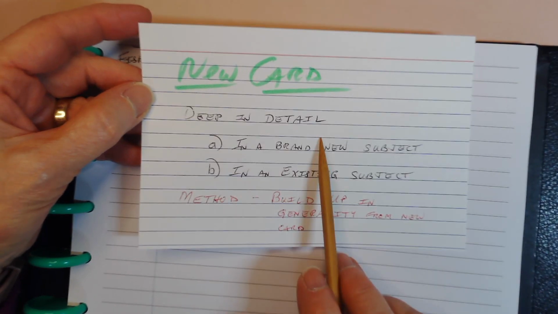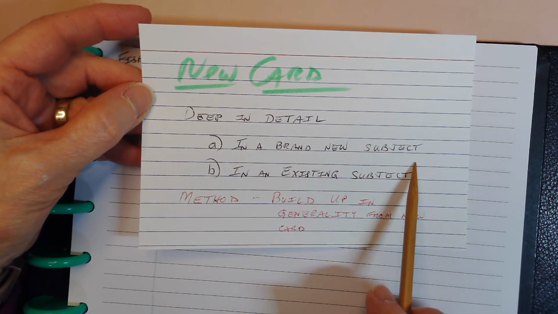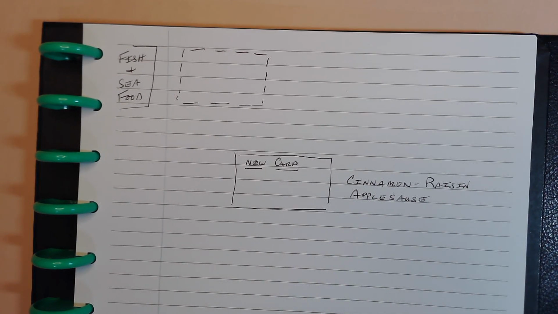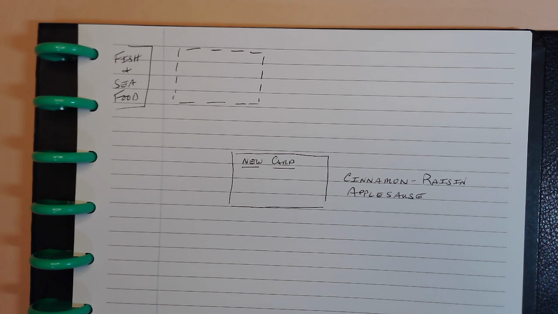Our deep in detail card is in a brand new subject area. And for simplicity's sake, I'm going to take the example that I was working with Deborah on, which is on filing recipes in a Zettelkasten. It gives us some simple examples to keep our subject matter easy to understand so that we can focus on the ideas of how you're going to place that lonely main card.